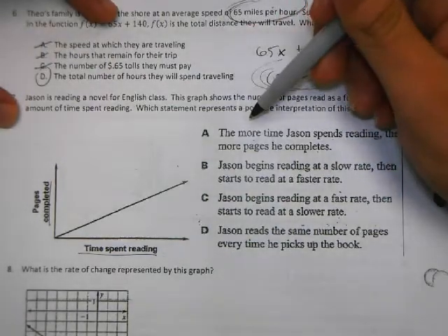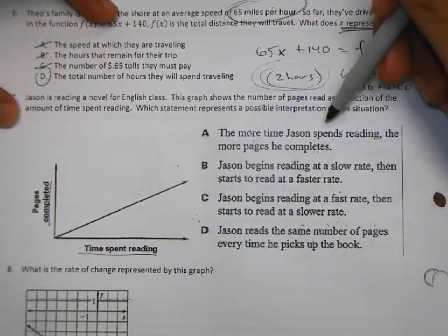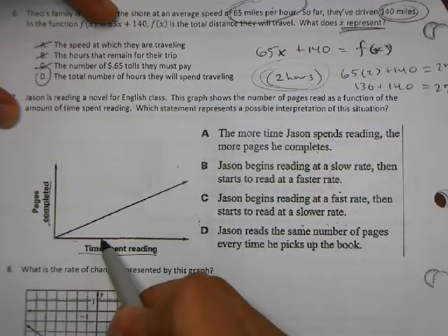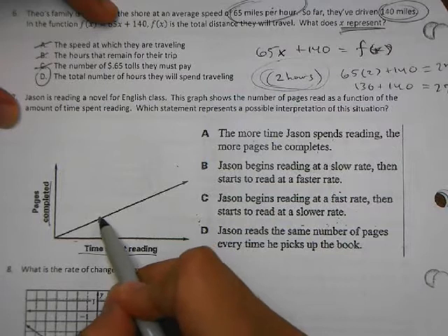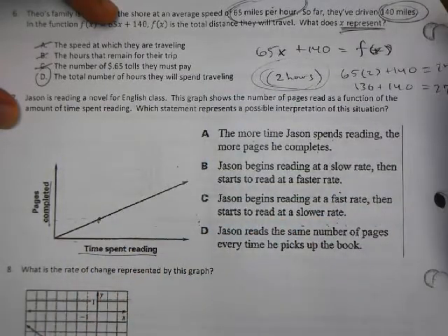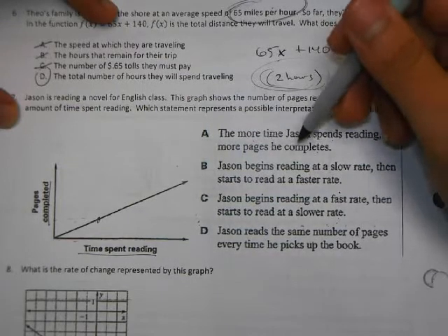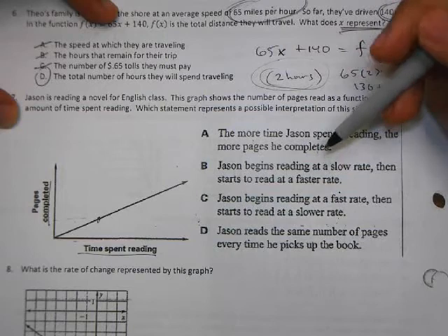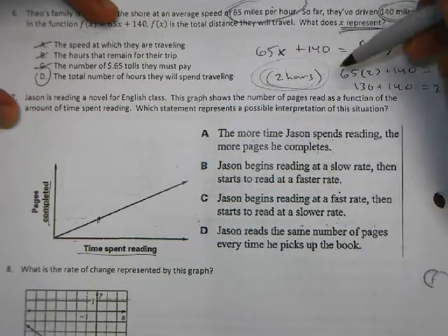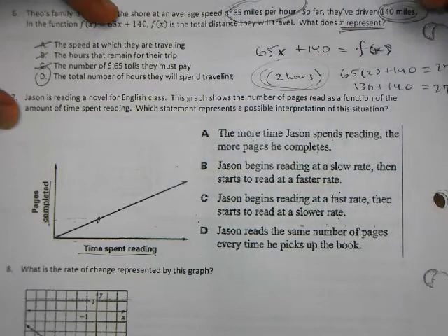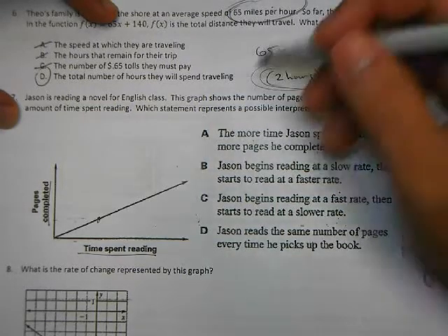A says the more time Jason spends reading, the more pages he completes. So if we go more out here, then it should be higher up here. So that seems legitimate. Let's see what B says. Jason begins reading at a slow rate, then starts to read at a faster rate. Now, it doesn't quite tell us anything about the rate at which he reads the pages, so that's not quite correct.